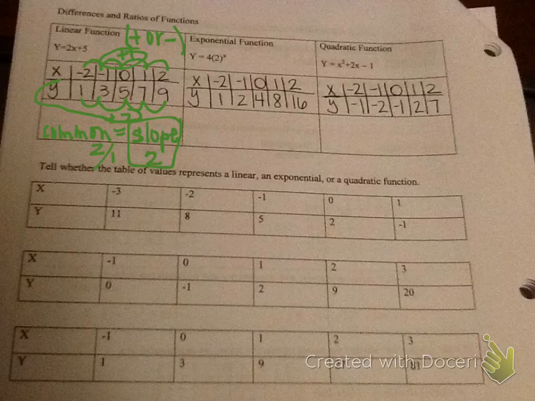On the exponential function, we can see that we have our initial amount and then our common ratio of 2, and then our x for our exponent. In this case, the common ratio is always multiplied.